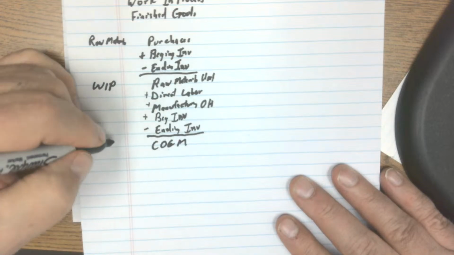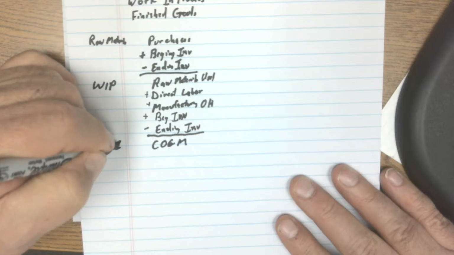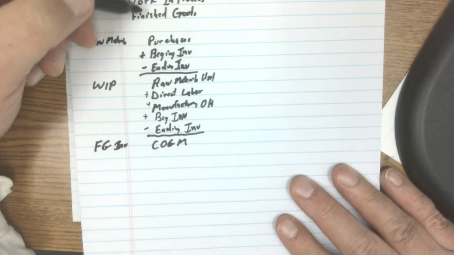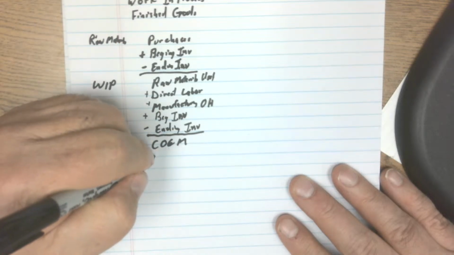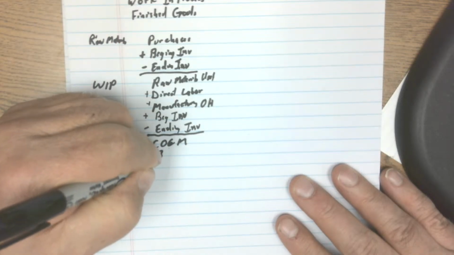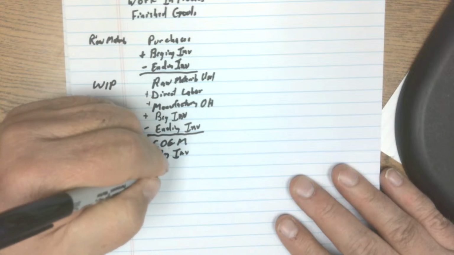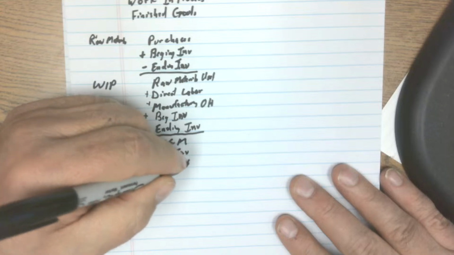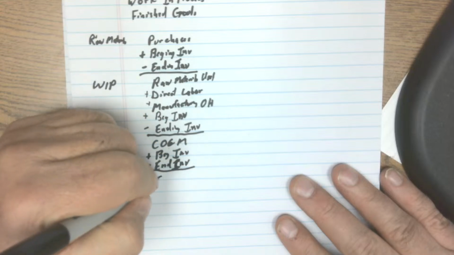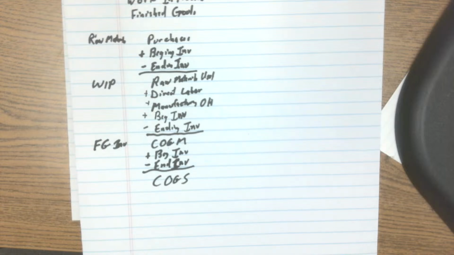Your cost of goods manufactured is the beginning of your finished goods inventory. So those are the three inventories: raw materials, work in process, finished goods. Add our beginning inventory, subtract our ending inventory, and that will give you cost of goods sold, and that's what you got.